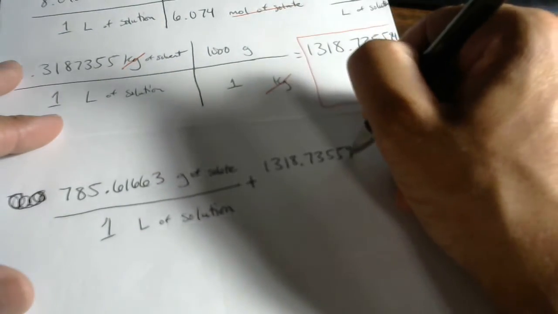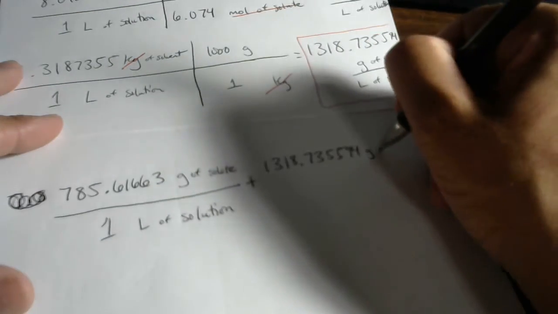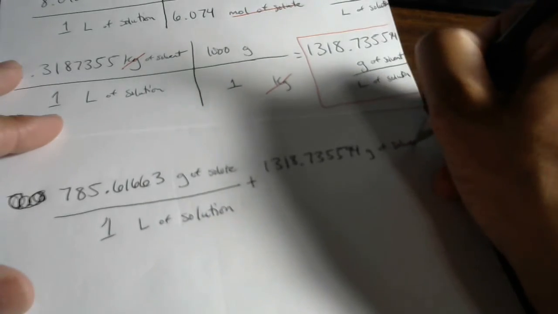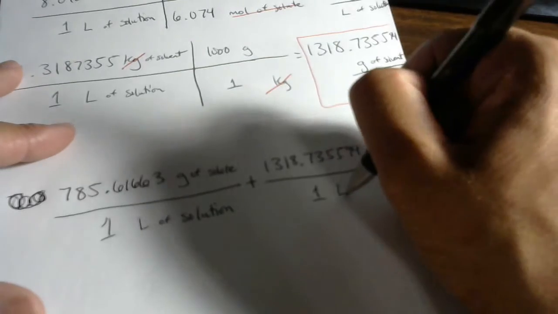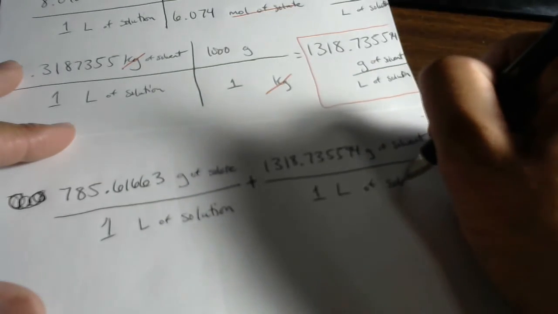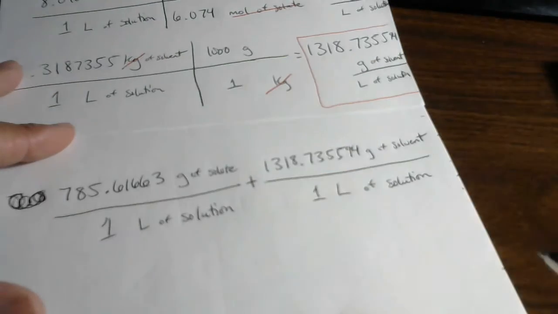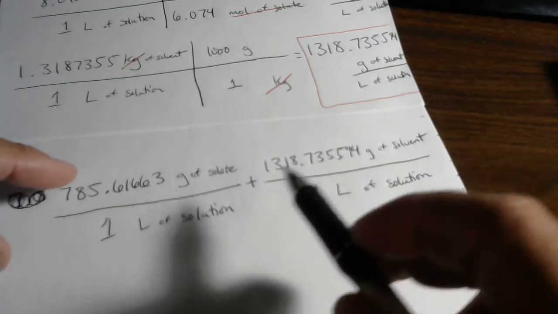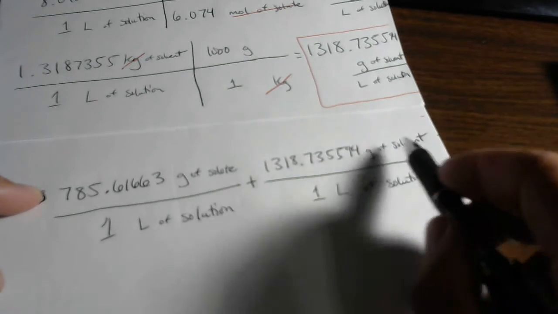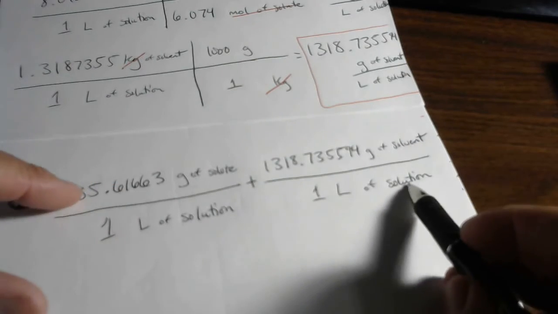1318.735594. This would be grams of solvent over 1 liter of solution. Okay. Solute plus our solvent is really a solution, right?